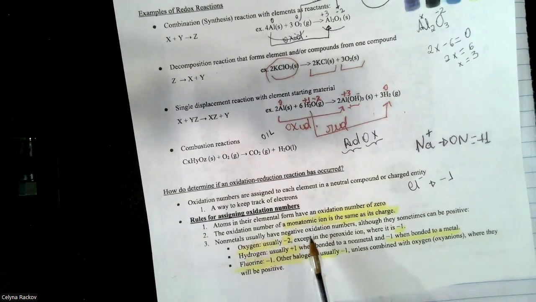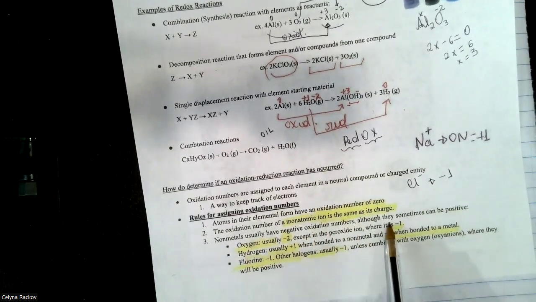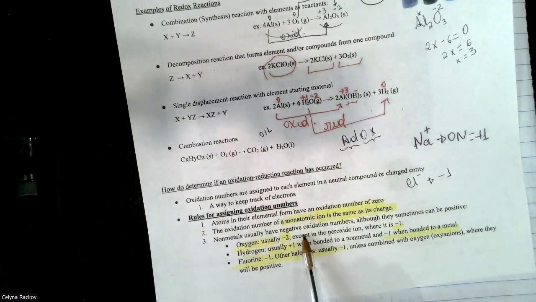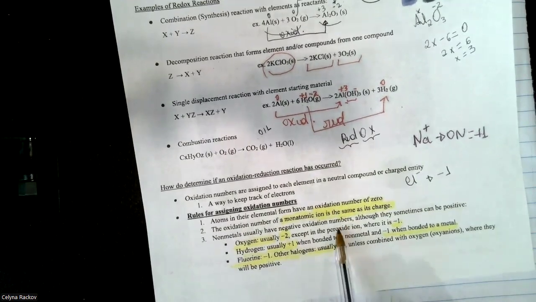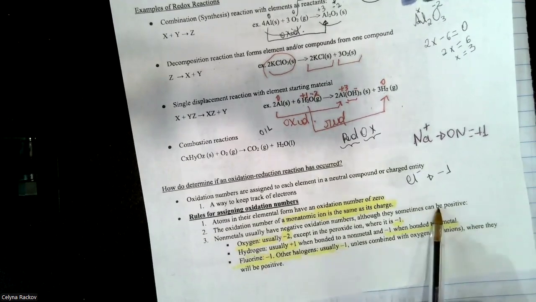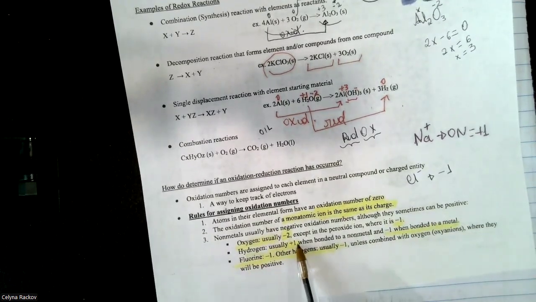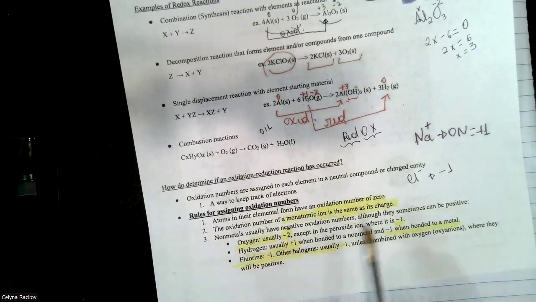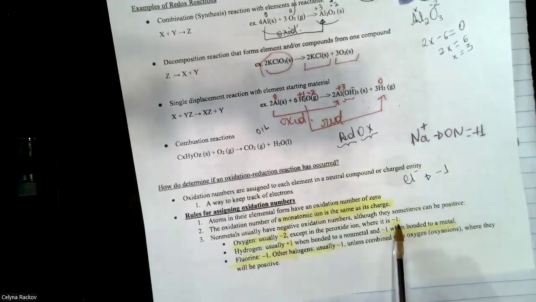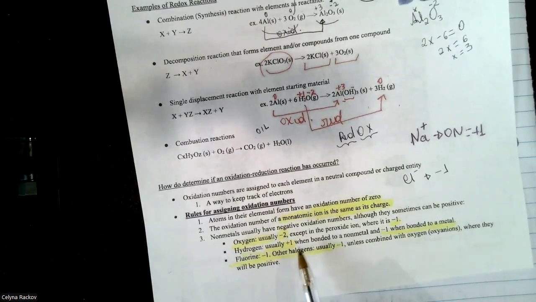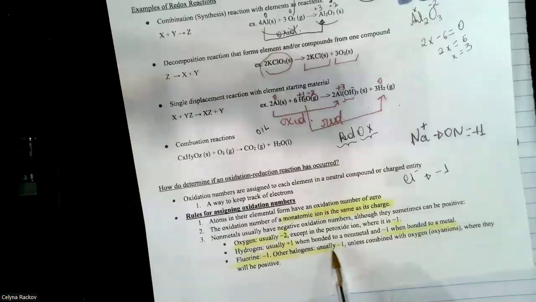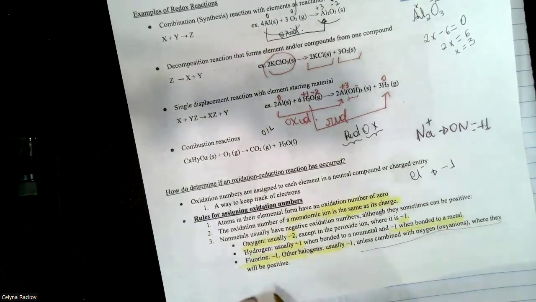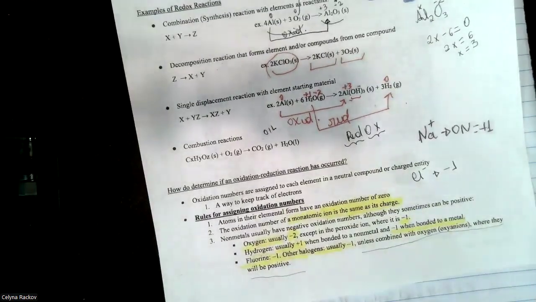Non-metals usually have negative oxidation numbers, although they sometimes can be positive. Oxygen is usually -2, except when it's the peroxide ion, where it will be -1. Hydrogen is usually +1 when bonded to a non-metal, but if hydrogen is bonded to a metal, it will be -1. And fluorine and the other halogens are usually -1, unless combined with oxygen, in which case they will be positive. Okay.